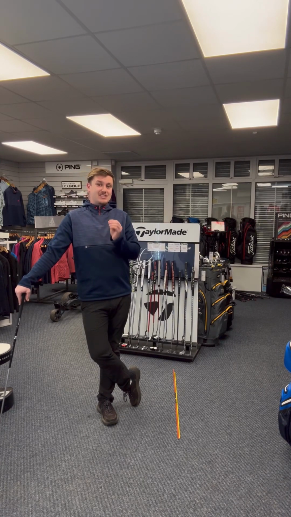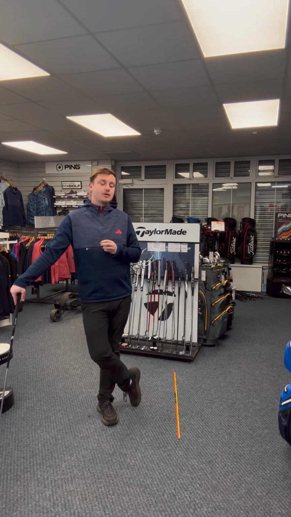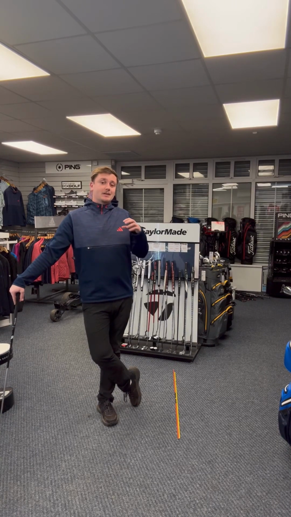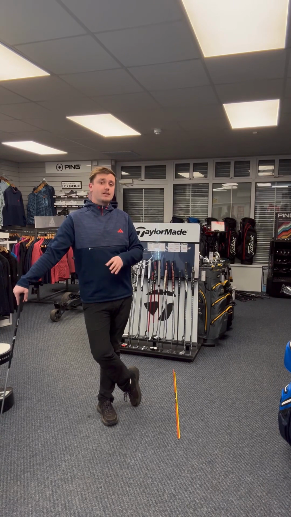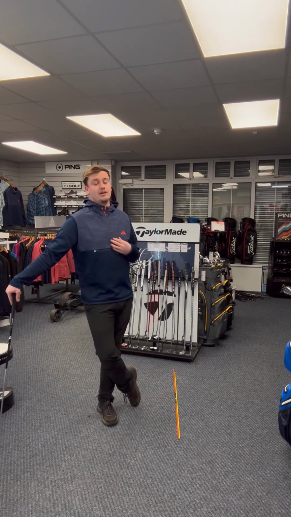Now, the path that the club's traveling won't fundamentally affect where that golf ball is going to start. It will have a slight effect on the start line of the golf ball, but fundamentally it's going to be the face that's the biggest attribute to that. But the relationship that the face has to the path will fundamentally affect the curvature that is put onto the golf ball.